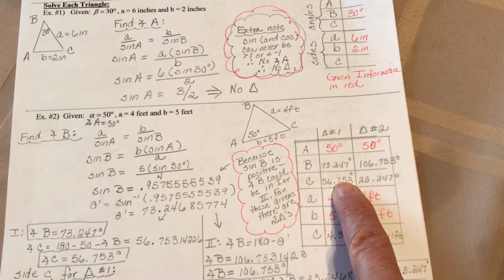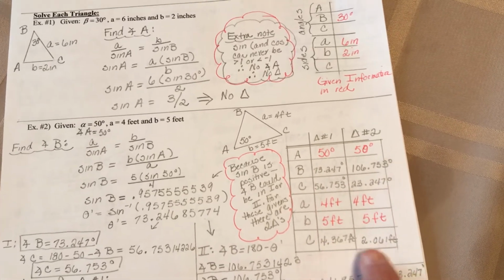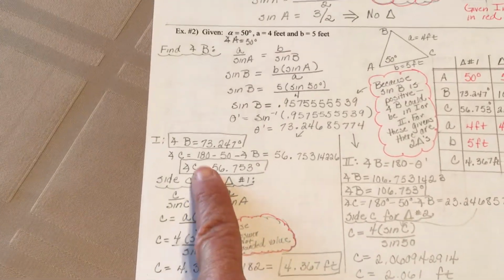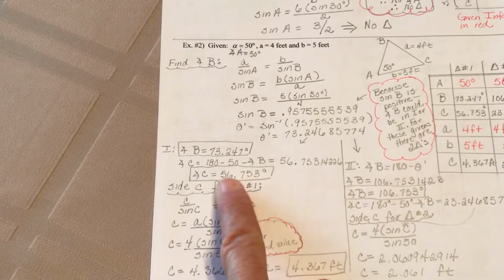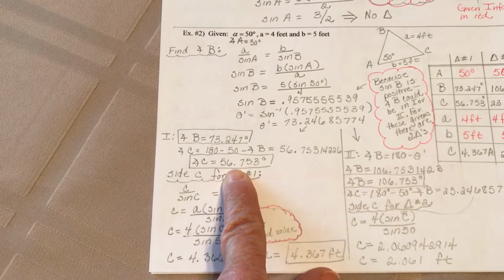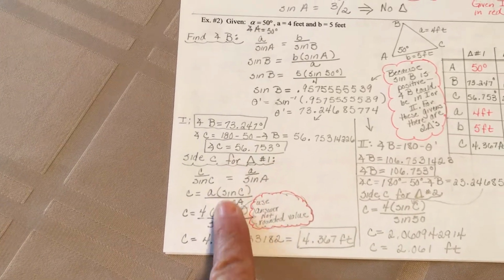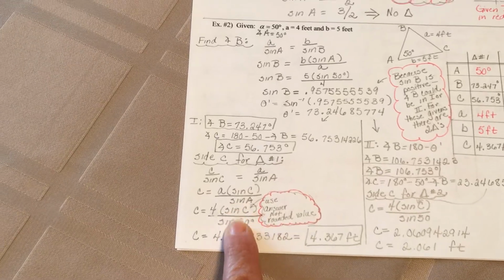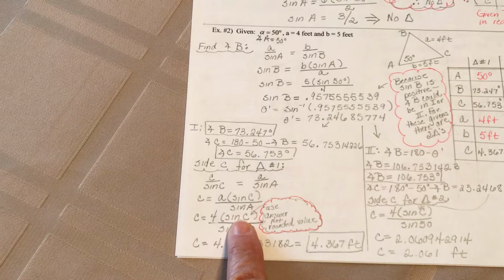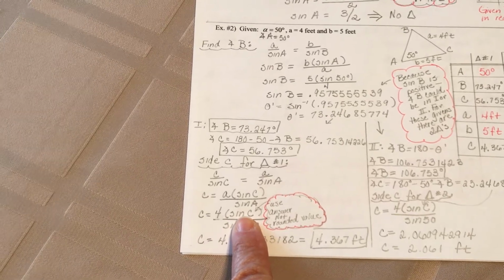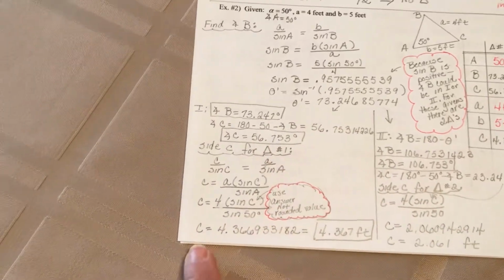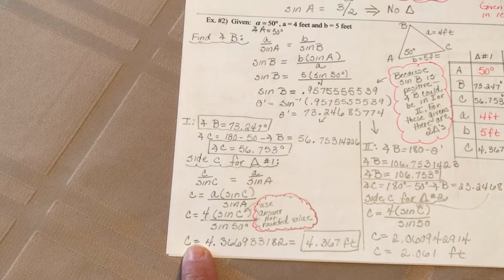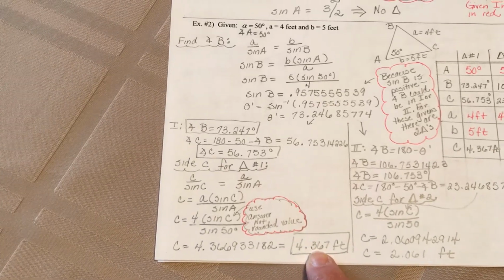After I determined that there were two triangles, I had to find side c for both of my triangles. So I'm going to go back over here to the work. I've already explained how you found angle C. You subtracted angle A and angle B from 180 degrees. So here's our first value for the measure of angle C. I wrote down the law of sines again. I solved it for side c. I filled in the given information. Now, for the sine of C, you can't use the rounded value. You have to go back to this unrounded value up here. So you're going to have to do this while you still have that on your calculator. And when I solve for side c, I got one value to be 4.367 feet.